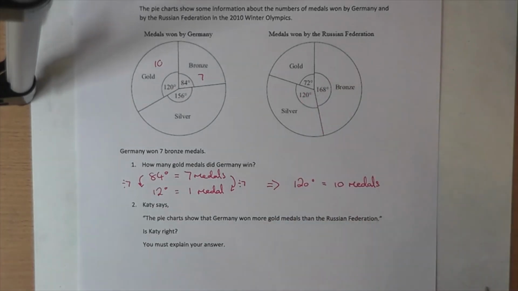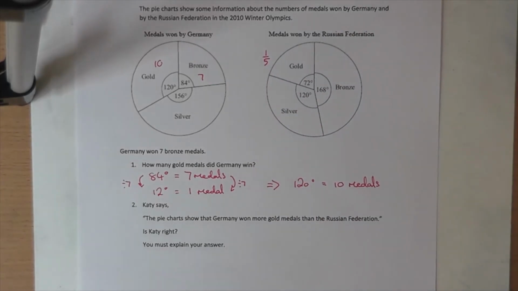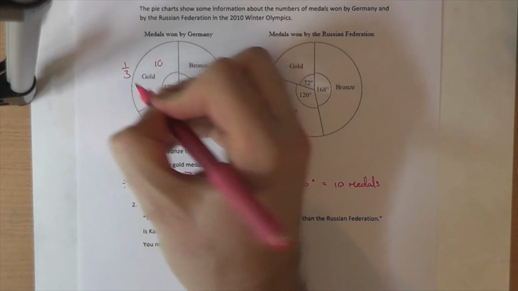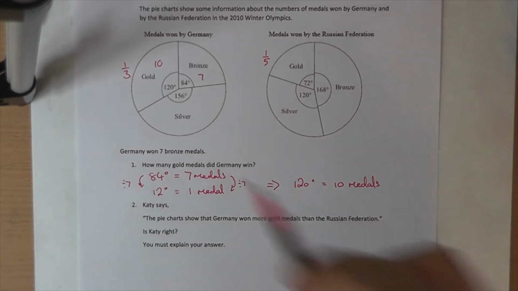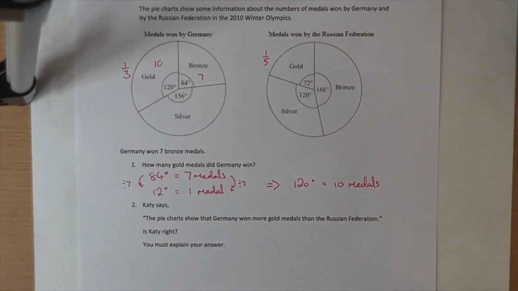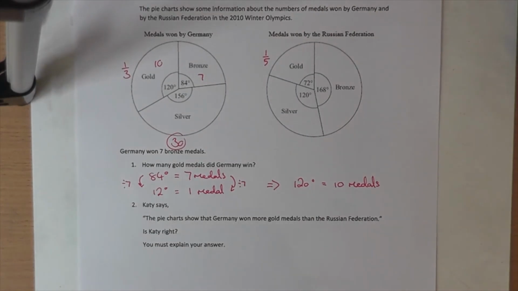Okay, 72 degrees. Turns out that that is 1/5 of the circle. In the same way that 120 degrees is 1/3 of the circle. So again, just on the actual fractions, bigger chunk of the circle for Germany. So why is that not guaranteed to be more medals? Because it depends on the overall amount. If 1/3 of the circle here is 10, then how many medals did Germany win in total? Well, it won 30 medals in total, because 1/3 of that would have to be 10.